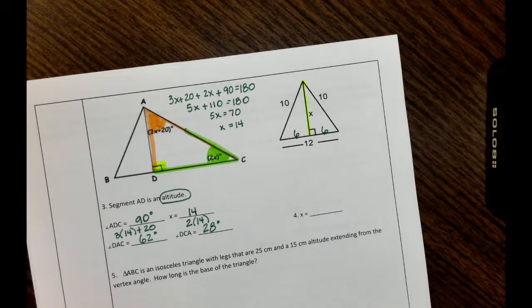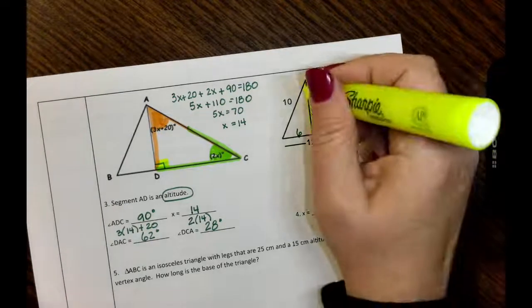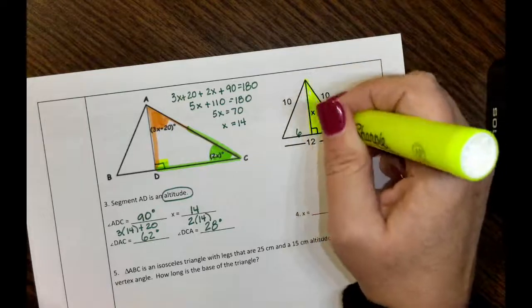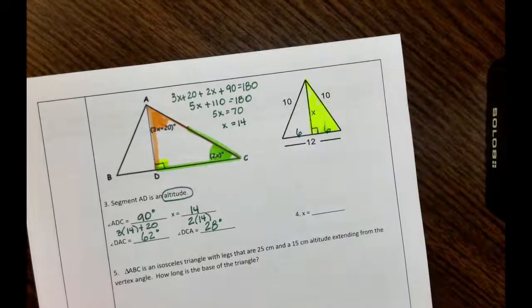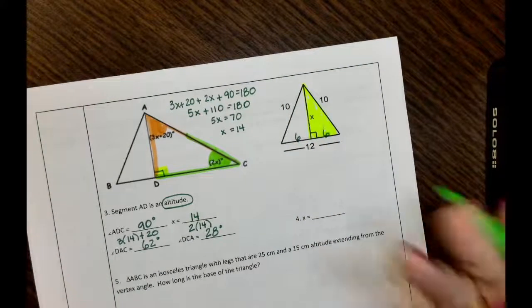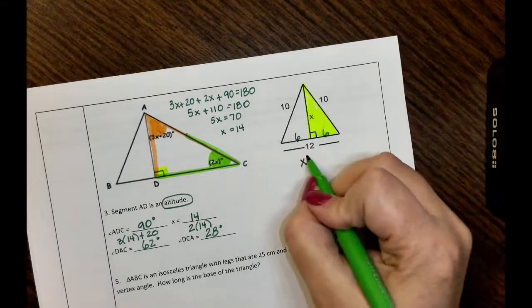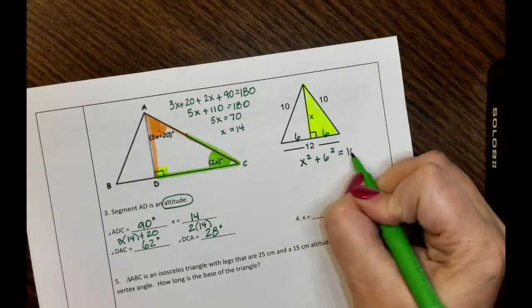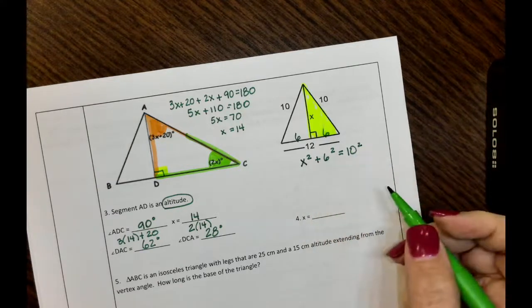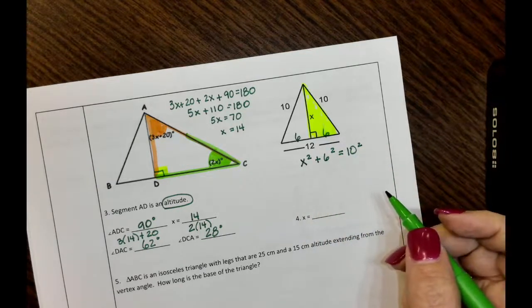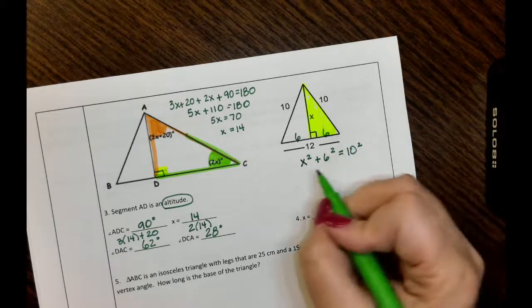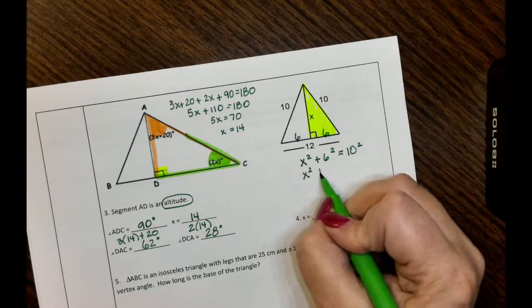So now I can take this triangle right here, and I'm not going to use the whole big triangle. I'm going to use the right triangle, because when you have a right triangle, you're most of the time going to use that. So a squared plus b squared is equal to c squared. Now this is a Pythagorean triple, but if you don't see that, it's okay. You can go ahead and keep working it. You'll get there. So x squared plus 36 is equal to 100.